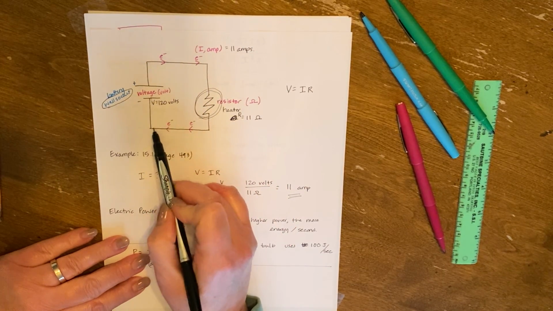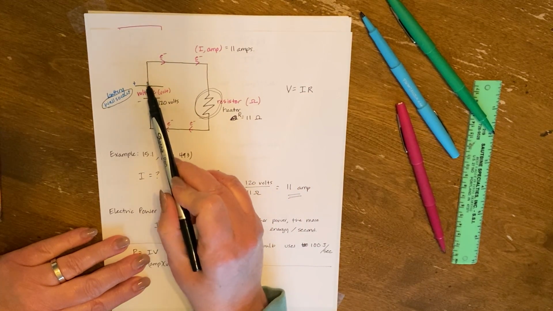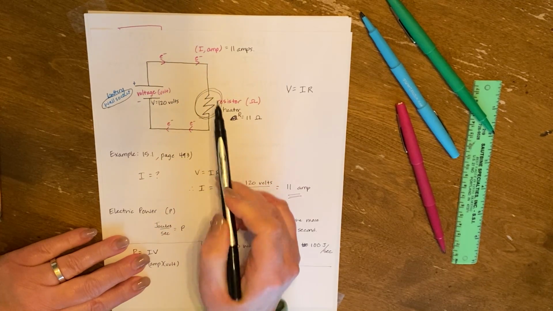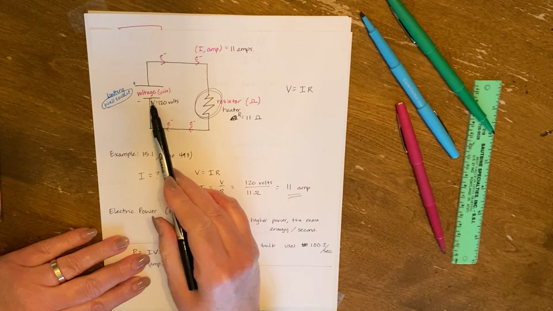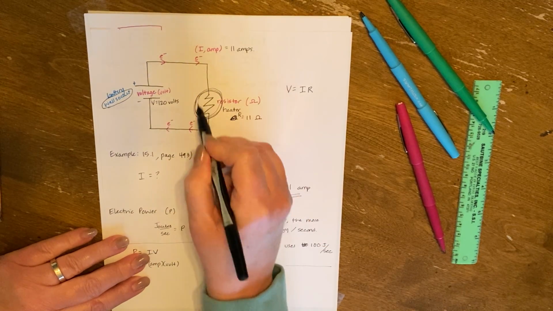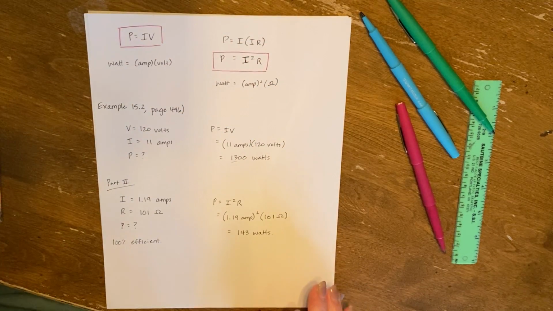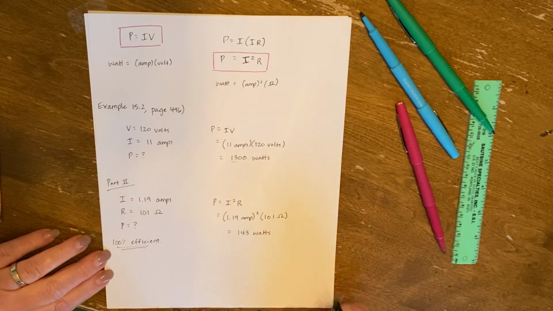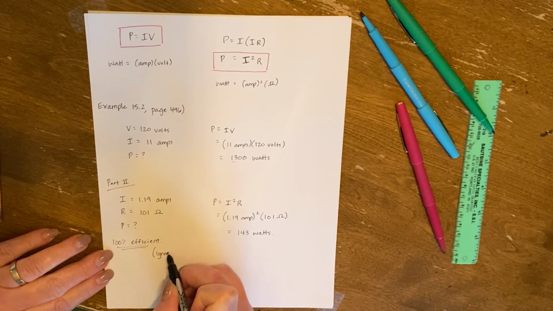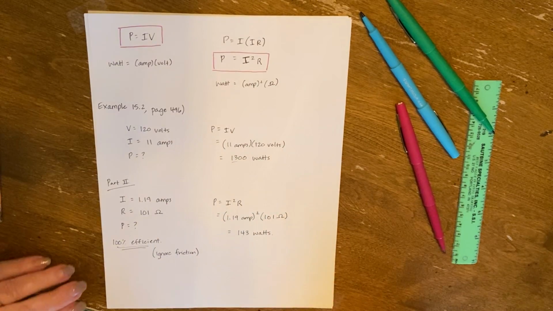It just happens, just like we don't have frictionless surfaces. We don't have wires that totally eliminate resistance, but we're going to assume the resistance here is 0, and we only hit resistance in our specified resistor. So that's what that 100% efficient means. It's very similar to where we said ignore friction in many of our problems.